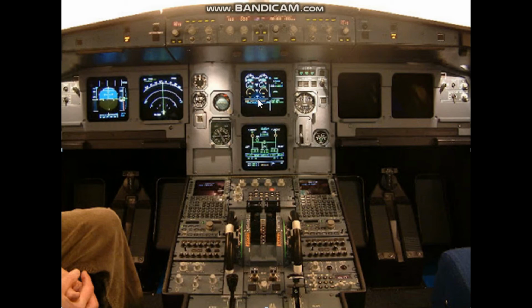The first screen shows the primary EICAS, and the second one shows the secondary EICAS. The primary EICAS shows the EPR, N1 and EGT. The secondary EICAS shows N2, N3, fuel flow, engine vibration, oil pressure, oil temperature, and the quantity.